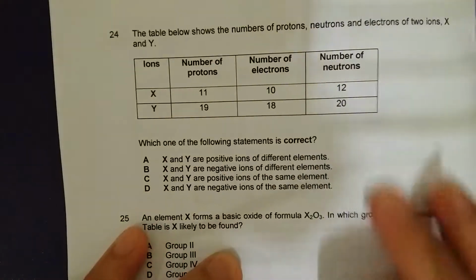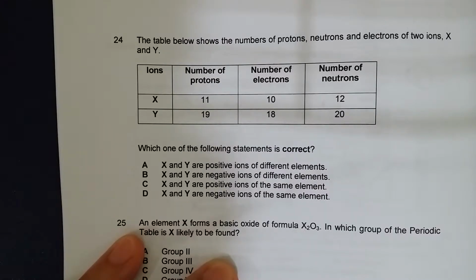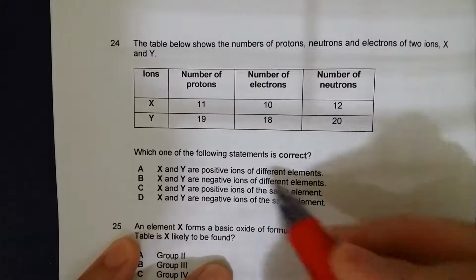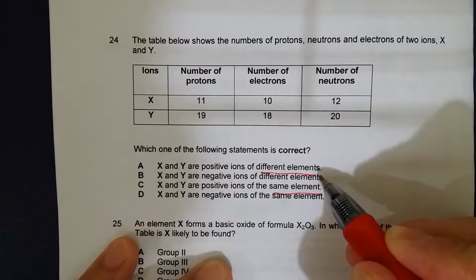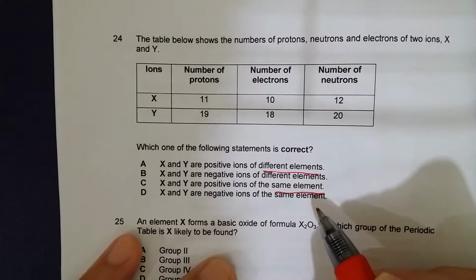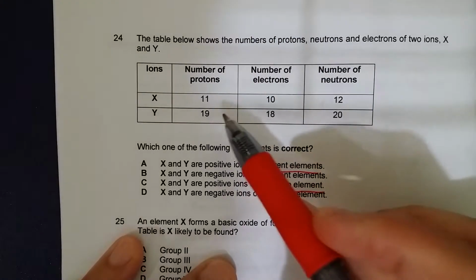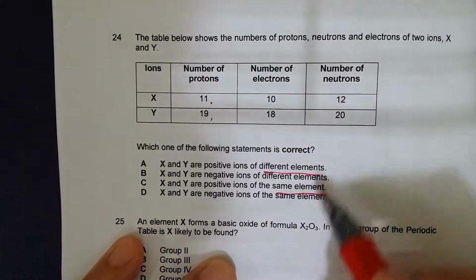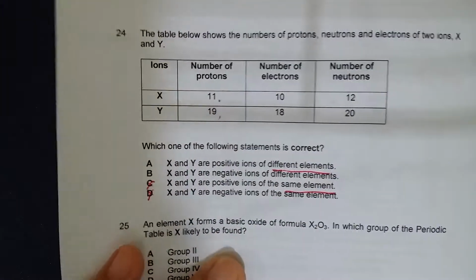Okay, 24. The table below shows the number of protons, neutrons and electrons of two ions X and Y. Which one of the following is correct? Now, different element and same element. Different element means the number of protons are different. Same element means the number of protons are the same. If two substances have the same number of protons, they are of the same element. In this case, the number of protons are different, so they must be different elements. So C and D are incorrect.